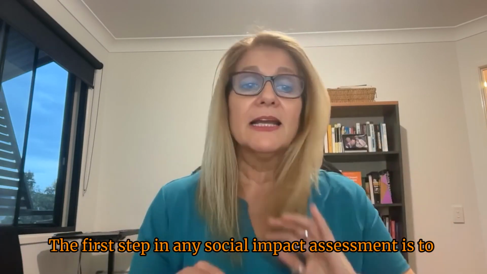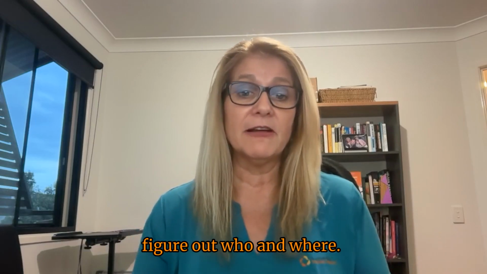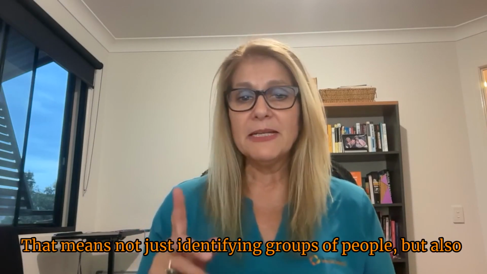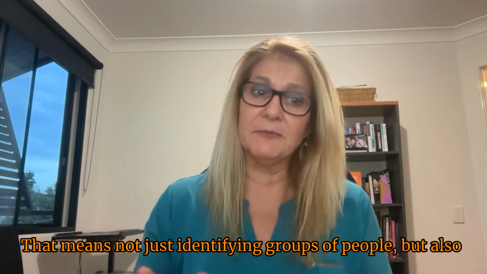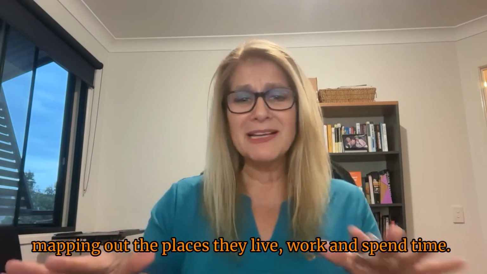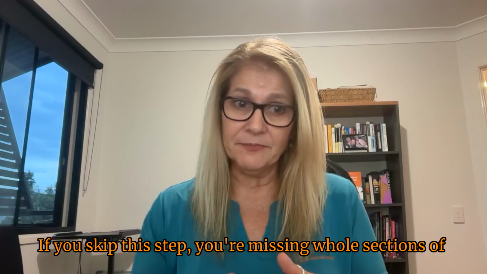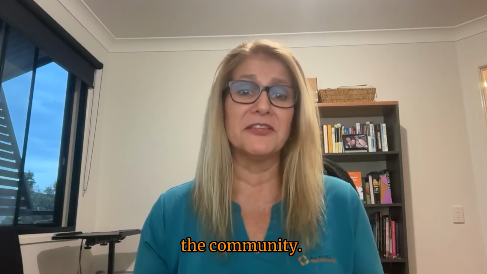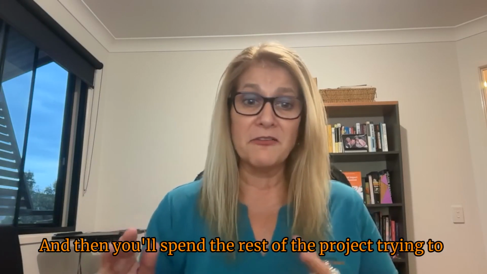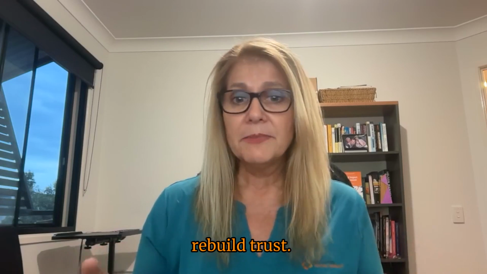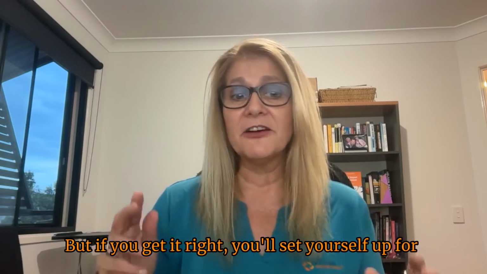The first step in any social impact assessment is to figure out who and where. That means not just identifying groups of people, but also mapping out the places they live, work, and spend time. If you skip this step, you risk missing whole sections of the community. And then you'll spend the rest of the project trying to rebuild trust. But if you get it right, you'll set yourself up for success.